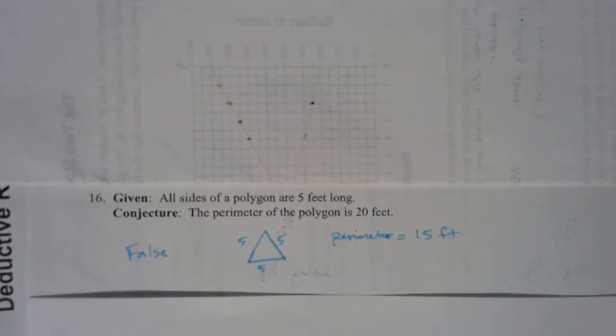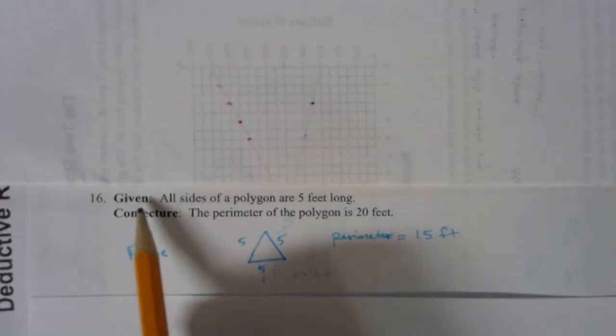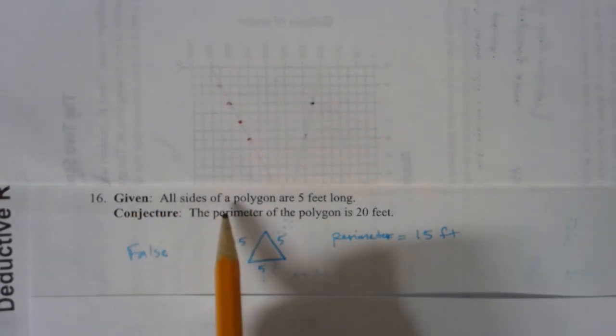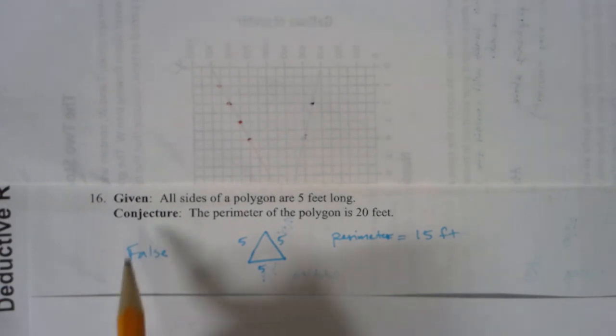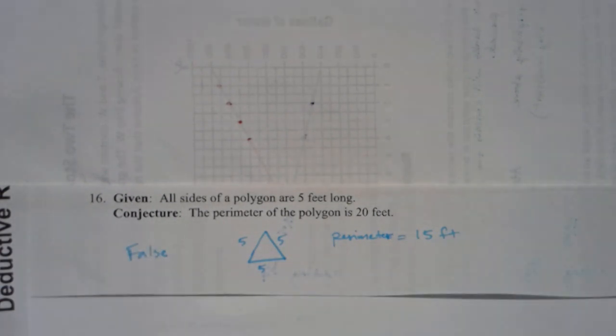A conjecture that's been presented to me is that the perimeter of the polygon must be 20 feet. So my counterexample will come in if I can provide one that stays within the bounds of the given, so I don't disobey the given, but I can disprove my conjecture. Then I've made a successful counterexample and proved that conjecture to be false.